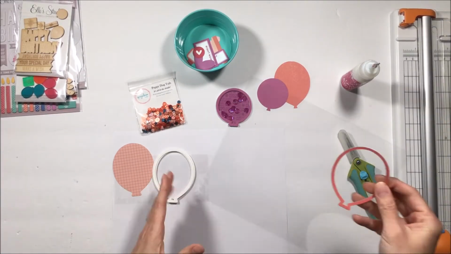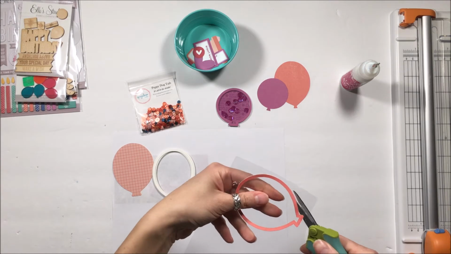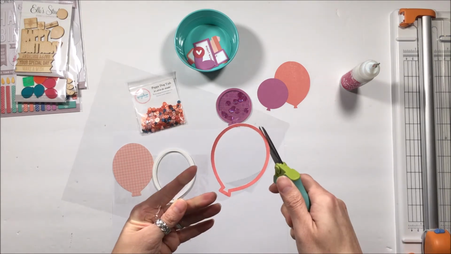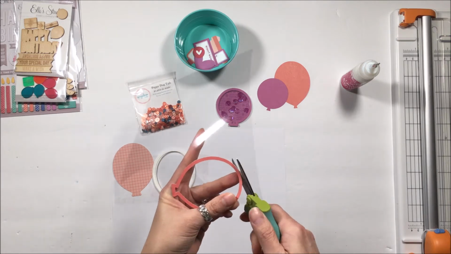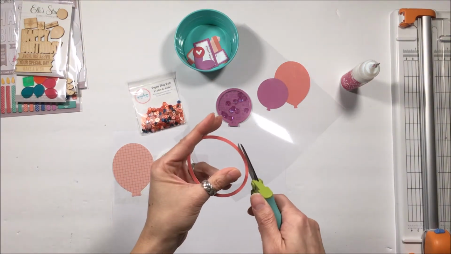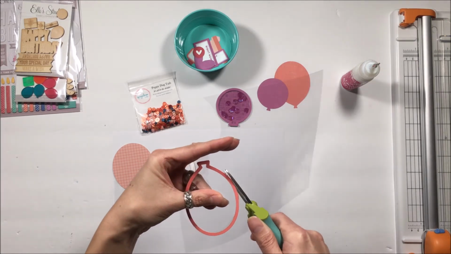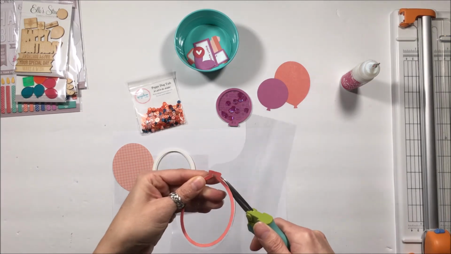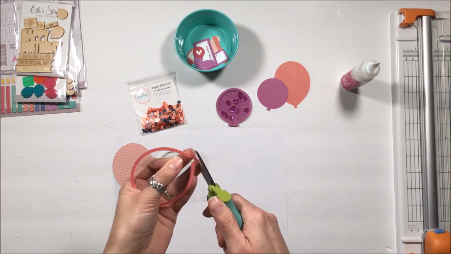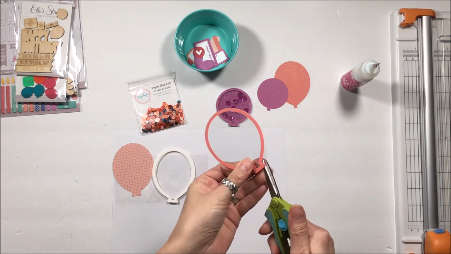So now we have the pieces and it's time to assemble the shaker. I have glued this with my Ultra Bond onto a piece of acetate or a clear transparency. Either one works just fine. And I'm just using my fussy cut scissors, or my detail scissors from Fiskars, to trim around the edge, literally just getting all of the clear out.